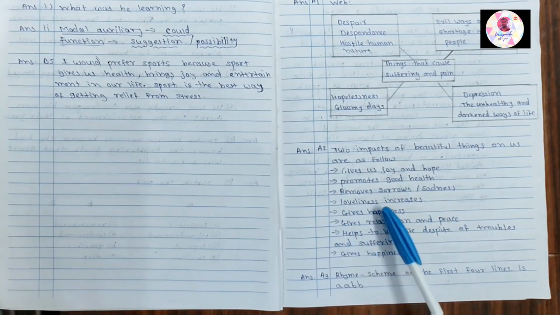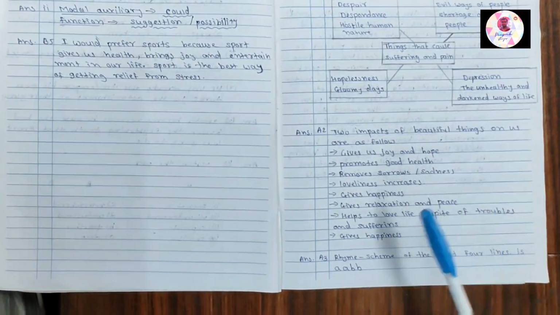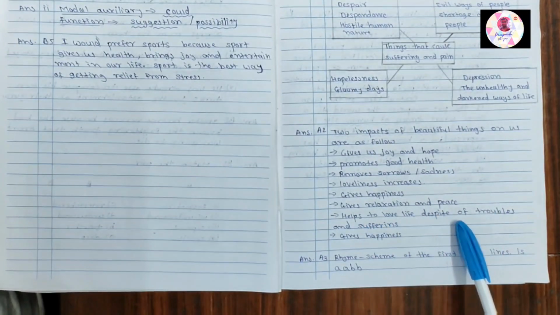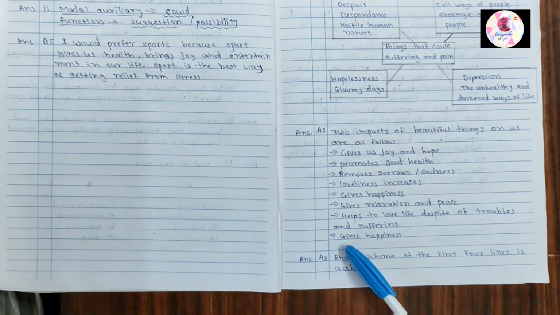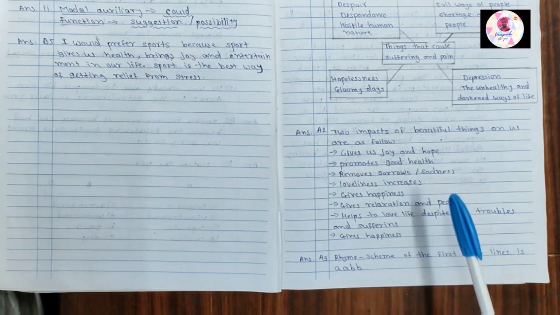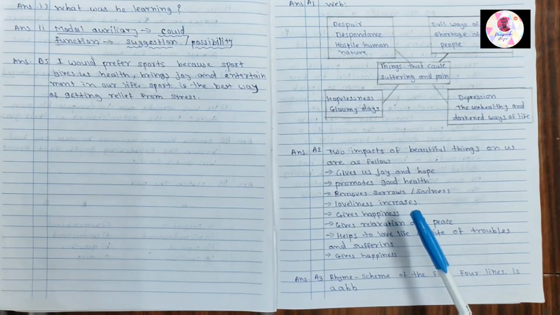Next one, loveliness increases, gives happiness. Next one, gives relaxation and peace. Next one, helps to love life despite troubles and sufferings. And next one is gives happiness. Out of this you can write any two, but I will suggest don't write only two, write 3 or 4 impacts.